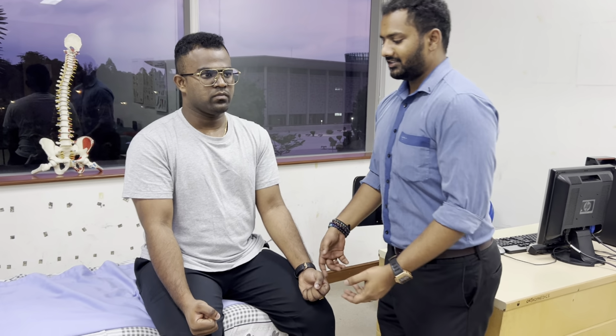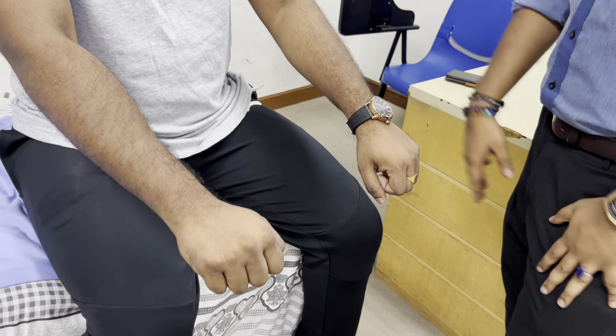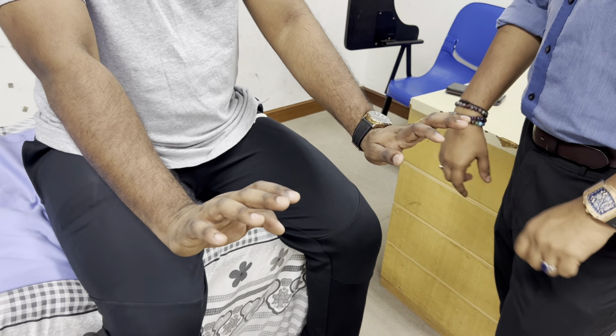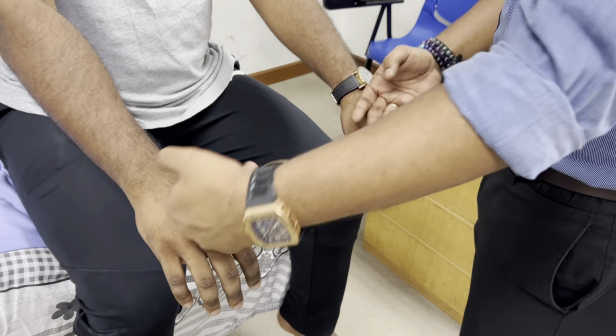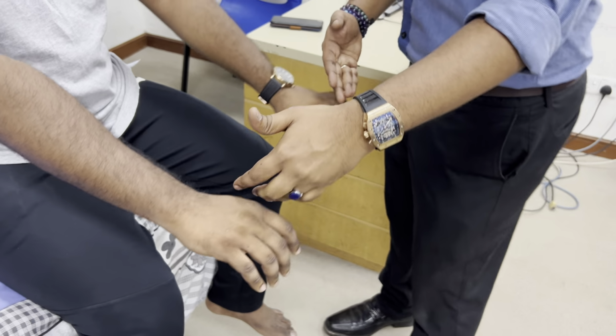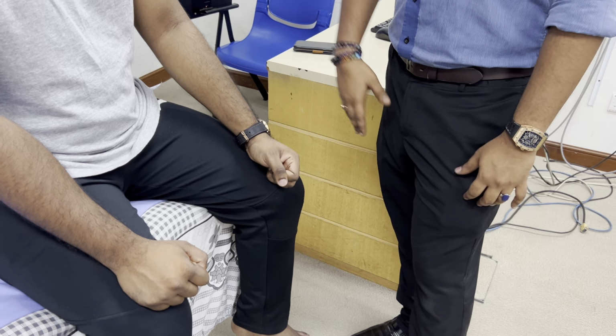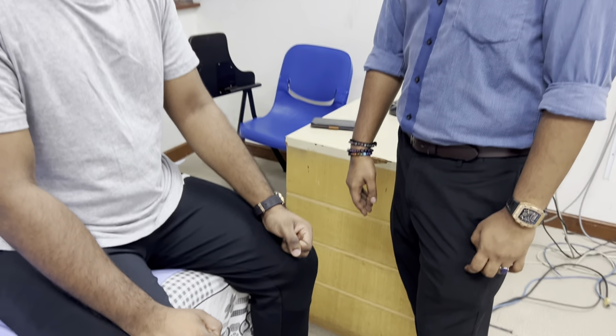Next, what do we have? C6, for wrist extension. Let's see how the normal movement goes. So what is the normal wrist extension? So we resist and see if the patient can go against this. This is a similar examination, a component which comes in peripheral nerve examination. And what nerve will that be?